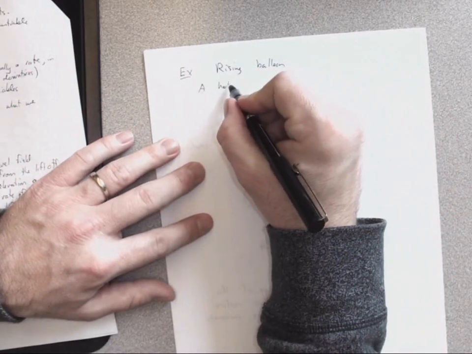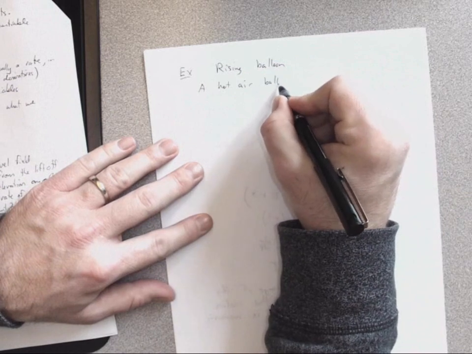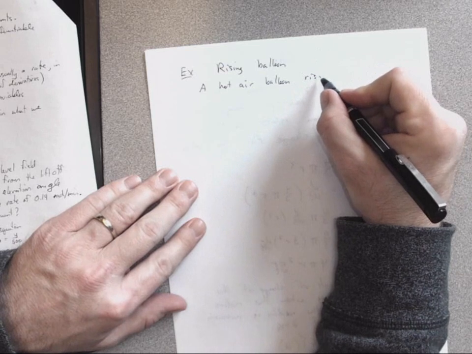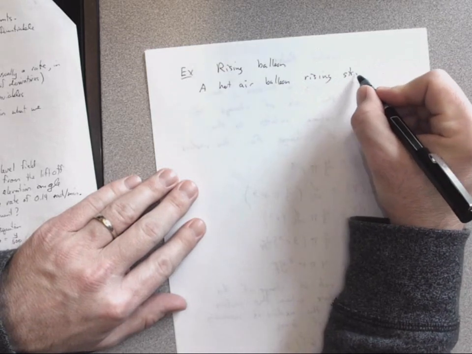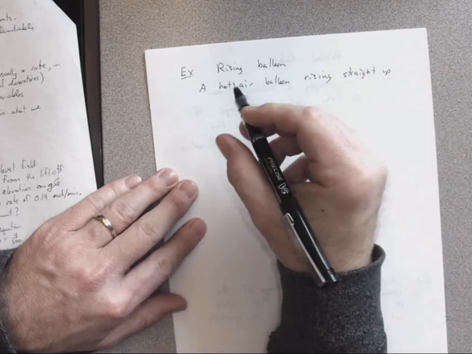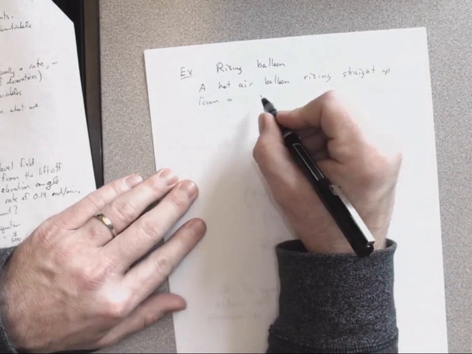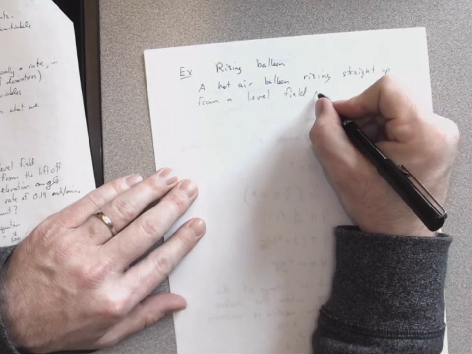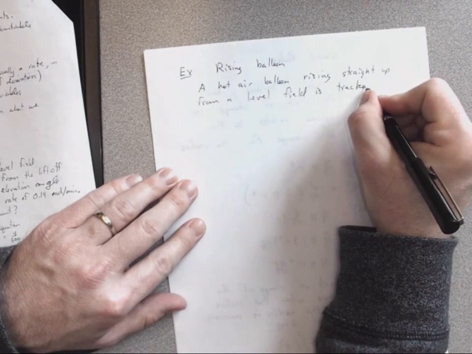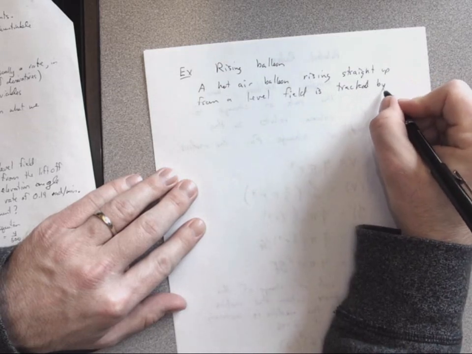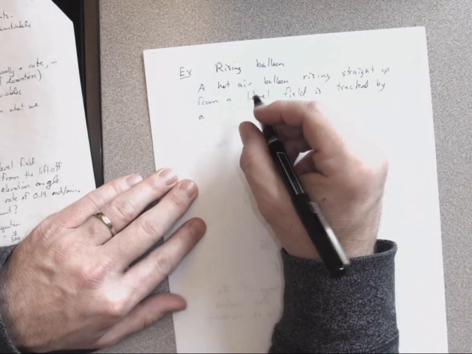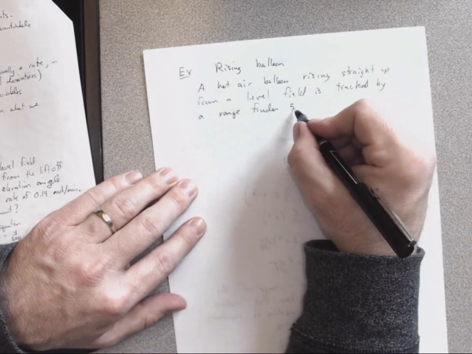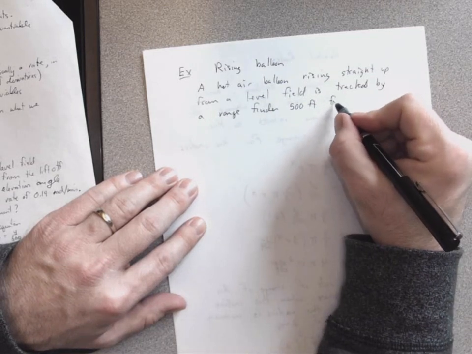So this is a hot air balloon rising straight up from a level field, is tracked by a rangefinder 500 feet from liftoff.